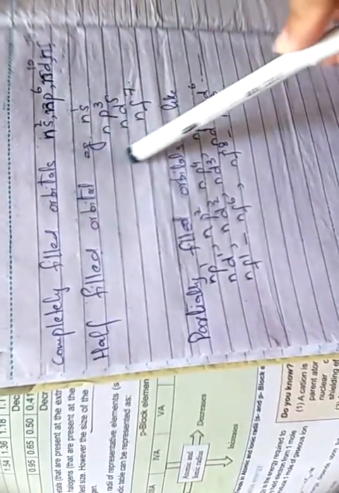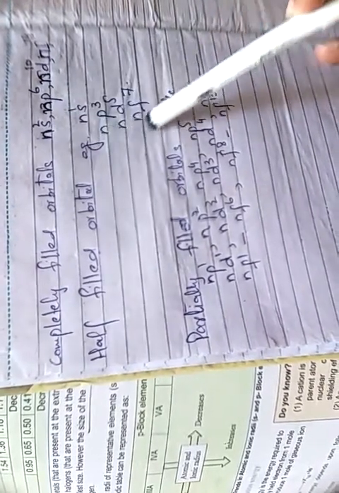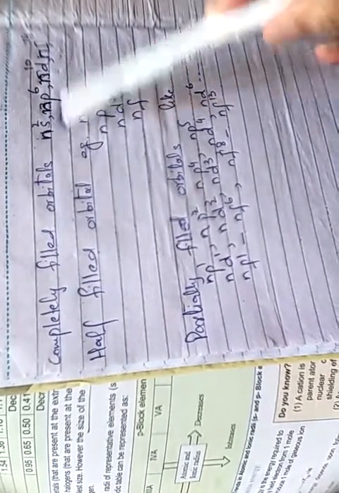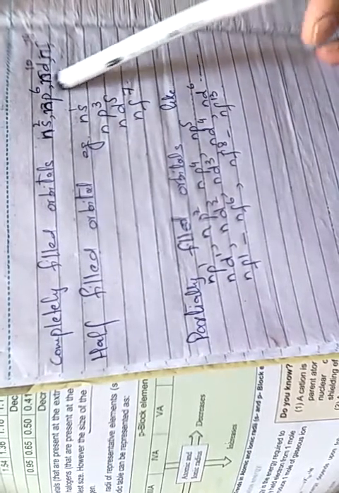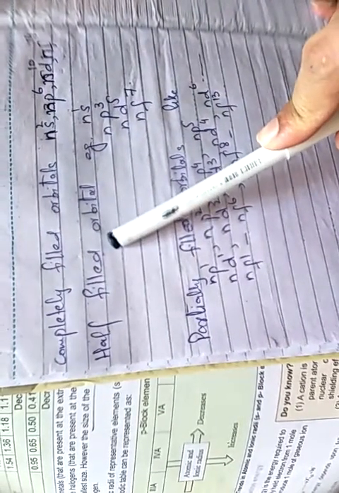As you can see, these orbitals have half of their total electrons. These orbitals having half the number of electrons are known as half-filled orbitals.